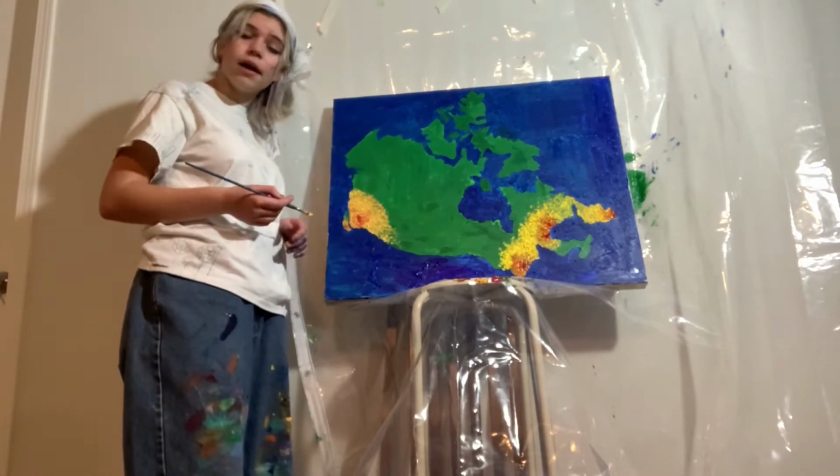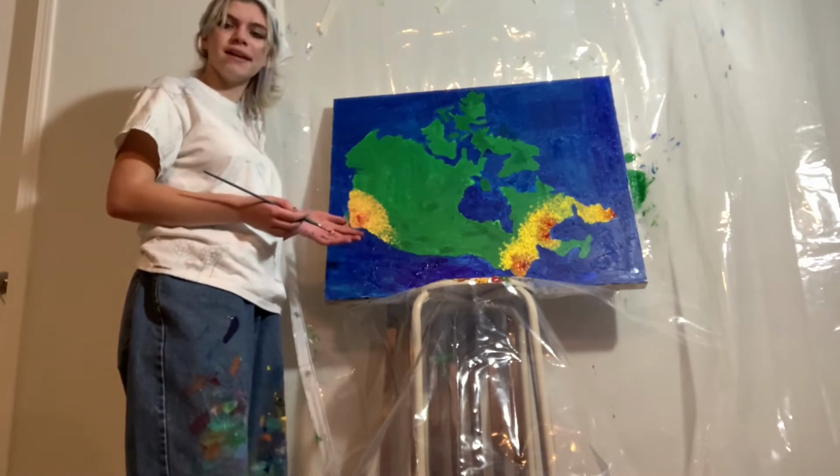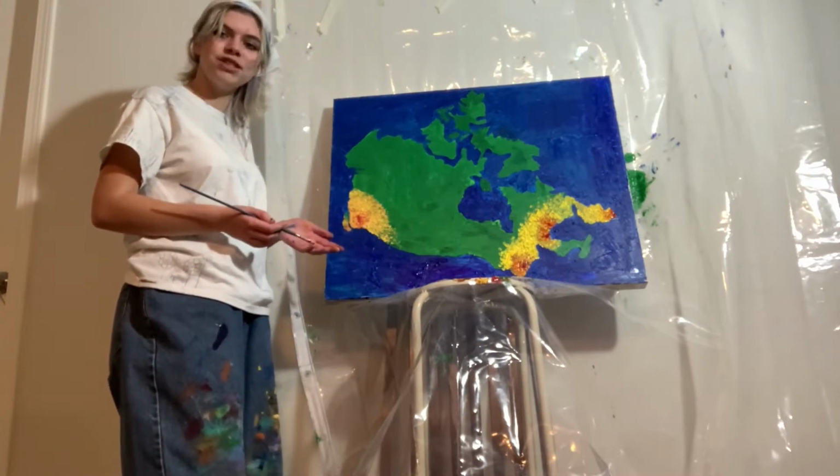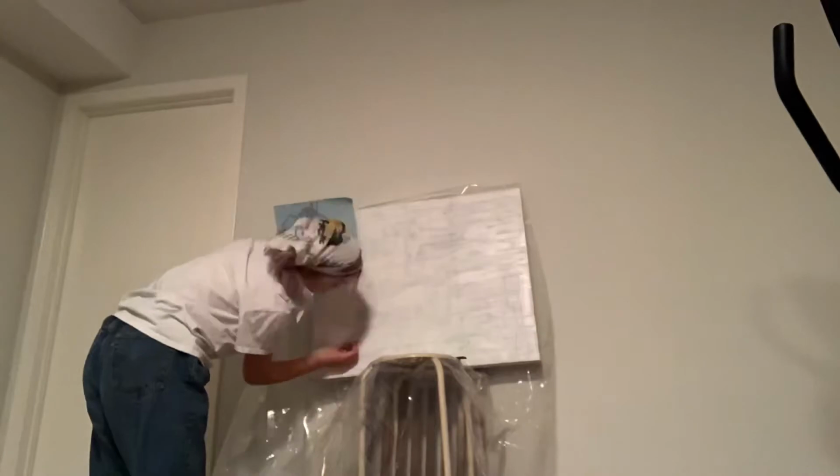Didn't see you there. What am I doing? I'm painting an abstract map of Canada to represent nationalism and confederation. You want to make one too? Let's go. We're going to start by sketching out Canada on our canvas.